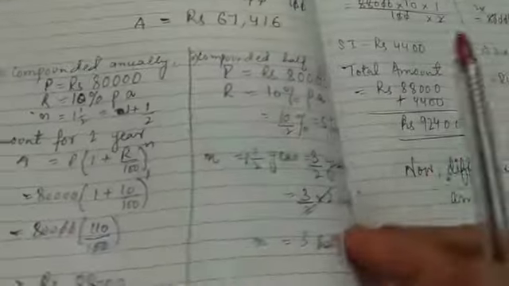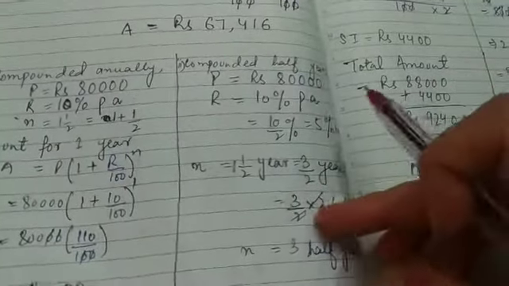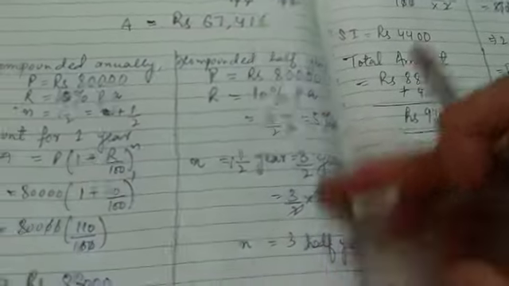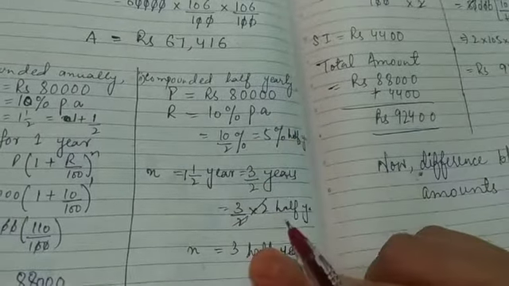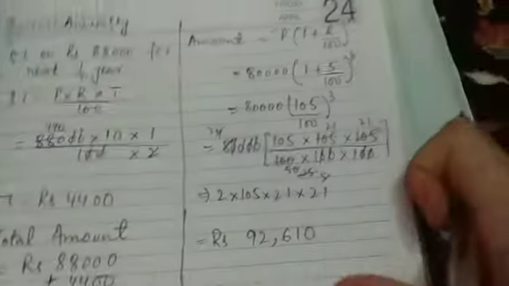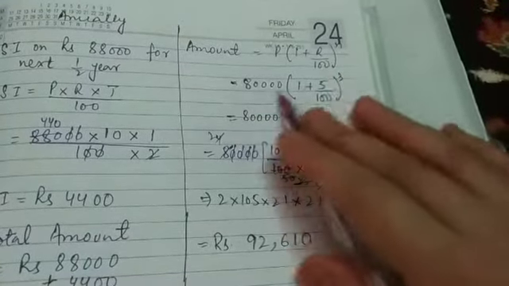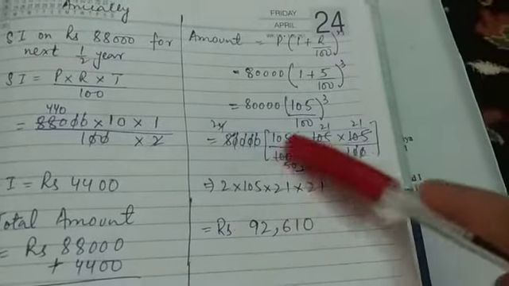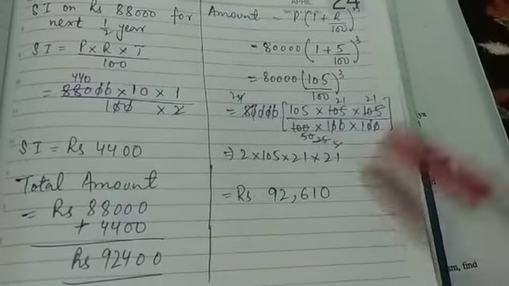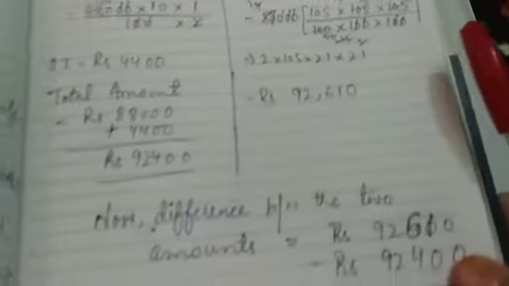92,400. नाउ फॉर कंपाउंडेड हाफ ईयरली सब सेम है, बस अब हाफ ईयरली है. दैट मीन्स द टाइम विल बी मल्टीप्लाइड बाई 2 एंड द रेट विल बी दिस हाफ्ड. दैट मीन्स इसका 5 हो जाएगा और इसका 3 years हो जाएगा. नाउ अमाउंट विल बी P into 1 plus R by 100 whole power n. ओके, सो जस्ट सी क्या मैंने यहाँ पे करा है. जस्ट कैलकुलेशन नाउ. सो दैट टोटल अमाउंट आफ्टर हाफ ईयरली, दैट इज 92,610.